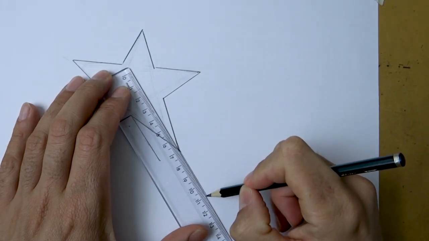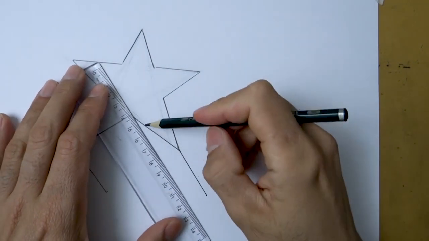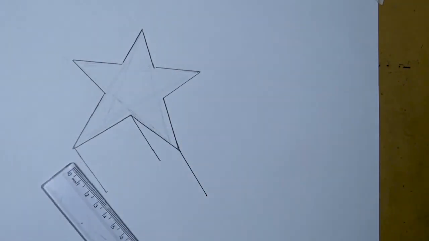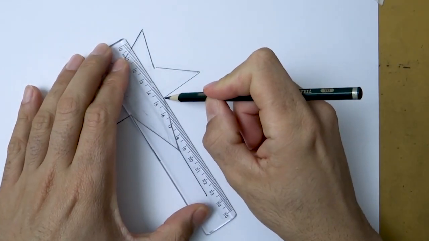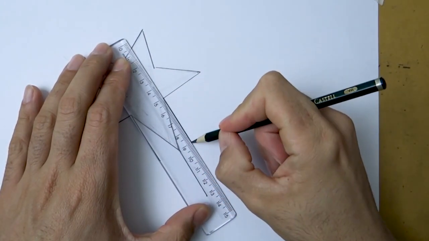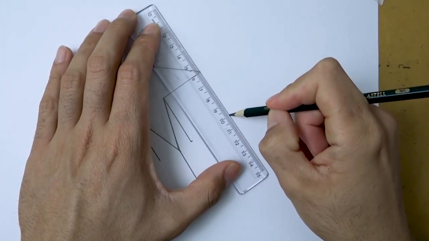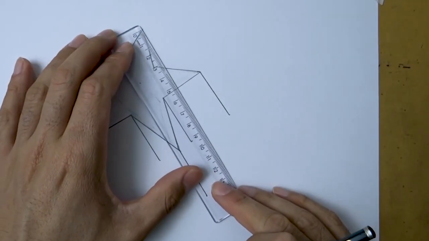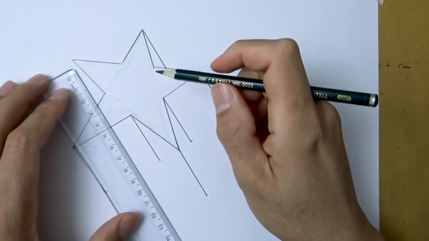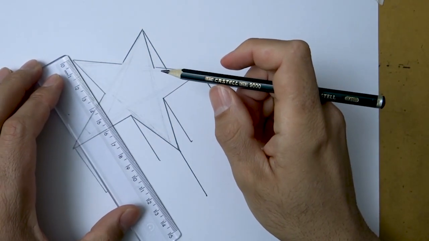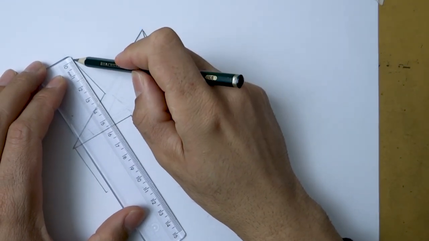Again, I mark the end. A border. We have a border right here and on this side too. Don't forget that this one also has to be parallel to the edge.